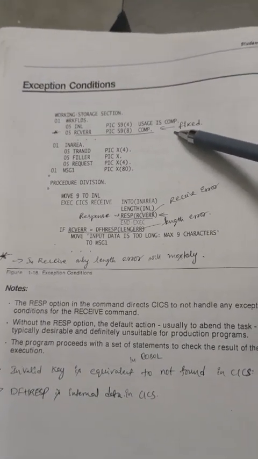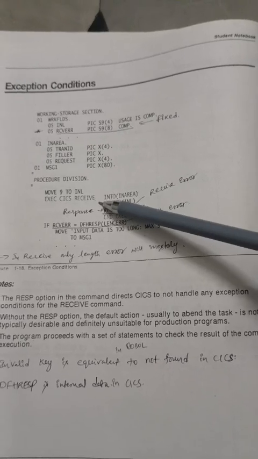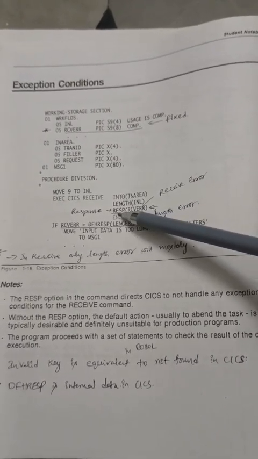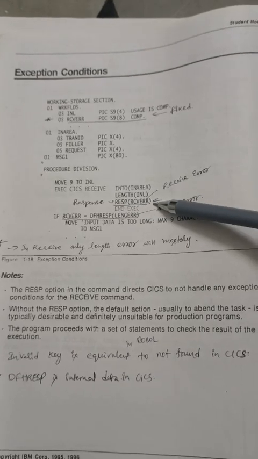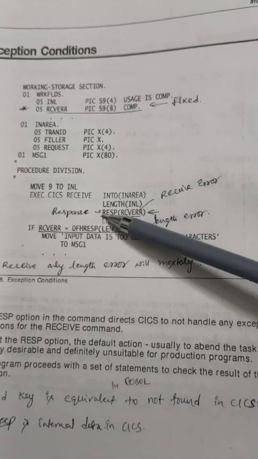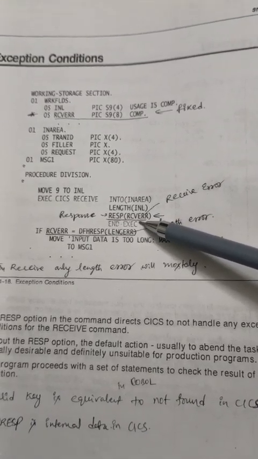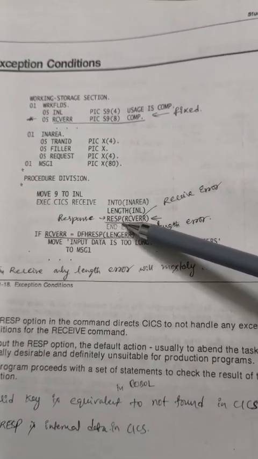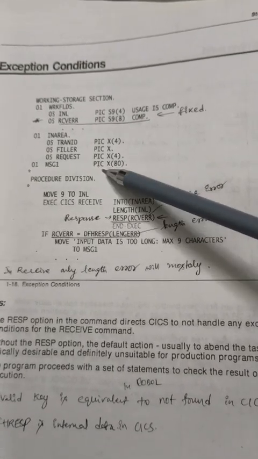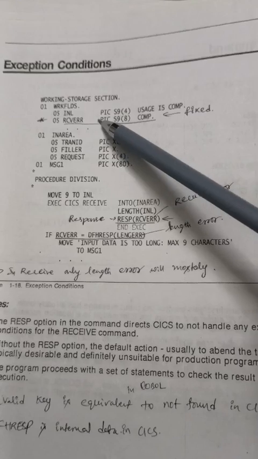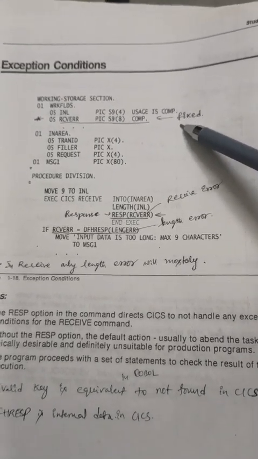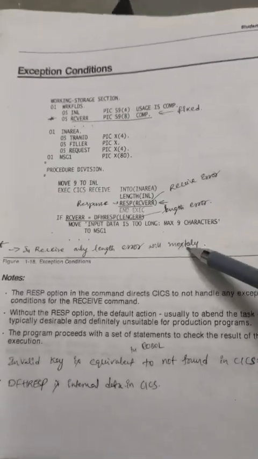This is the exception handling for the CICS program: receive into working storage area with length, and we have to code the RESP option to handle the exception conditions. This is the syntax for the RESP option: RESP(RCV-ERROR). RESP is an option, and to receive the error we have to give RCV-ERROR. To define RCV-ERROR, we define it in working storage as S9(8) COMP, and this is a fixed format to receive the error.